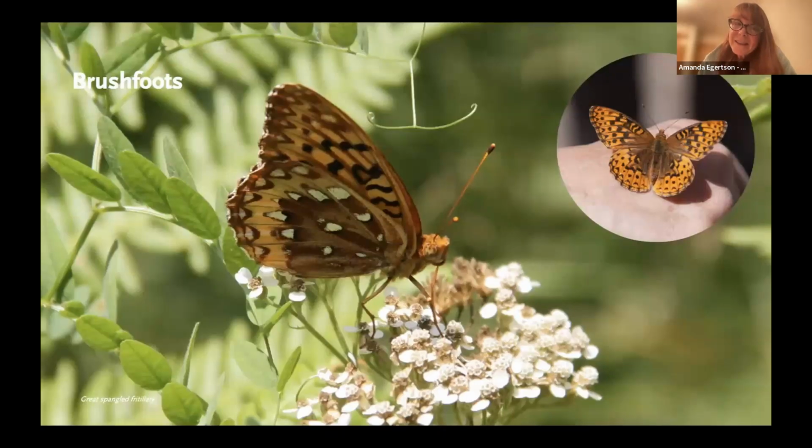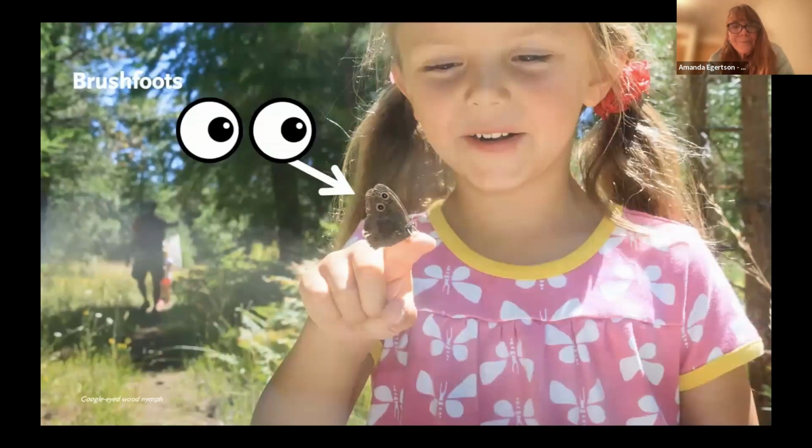Lots of different kinds of fritillaries. This one is a great spangled fritillary. The fritillaries are sort of like the blues in that a lot of them look very similar on the top. In that inset picture, a lot of them look like that. And so you have to take a look at the ventral, the underwing, to identify it.